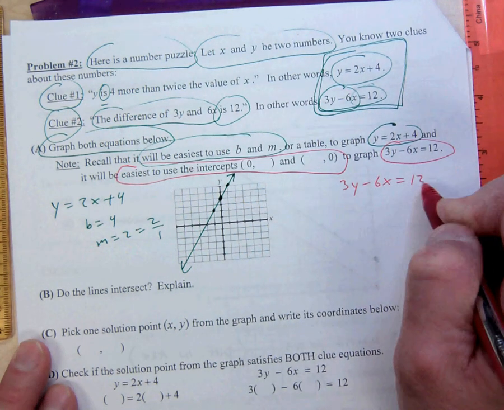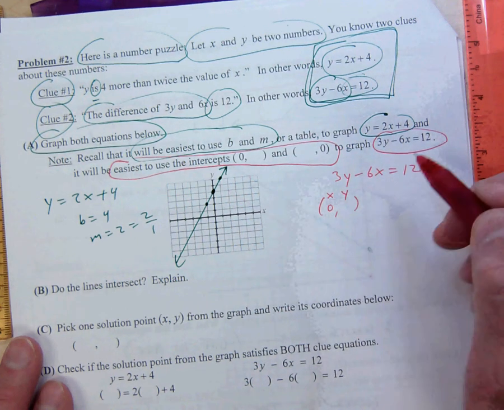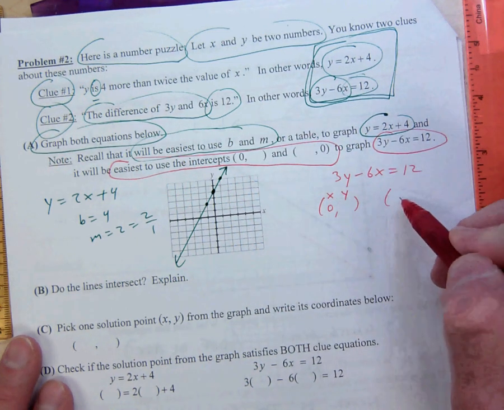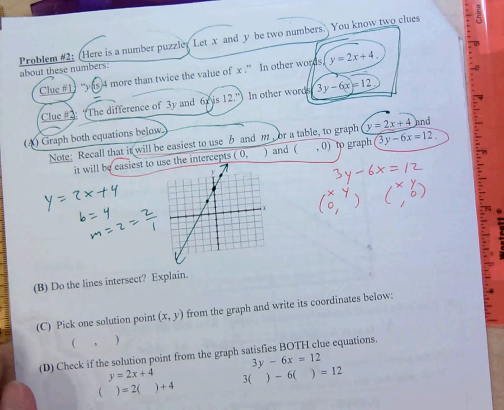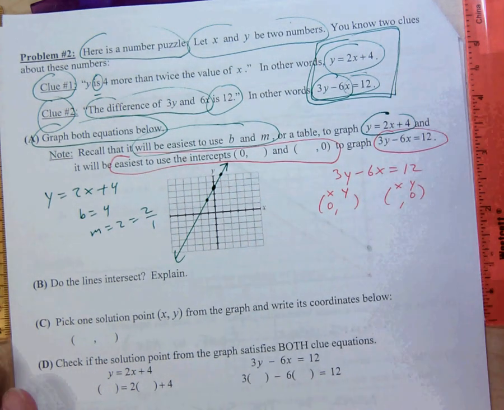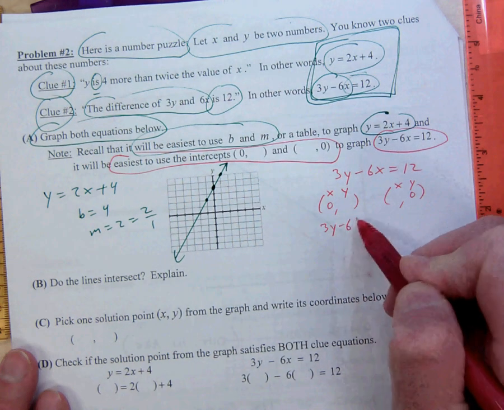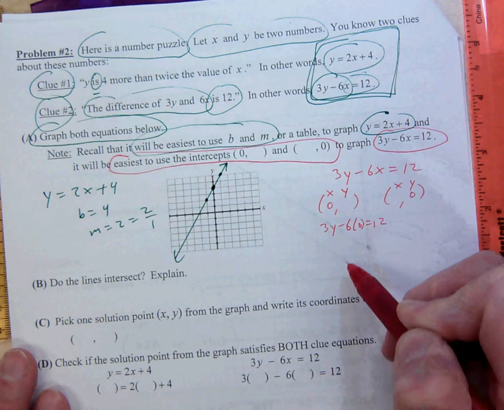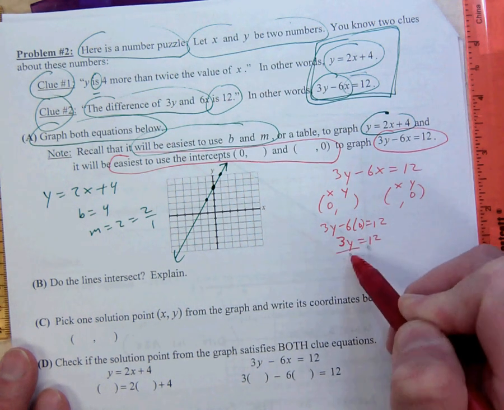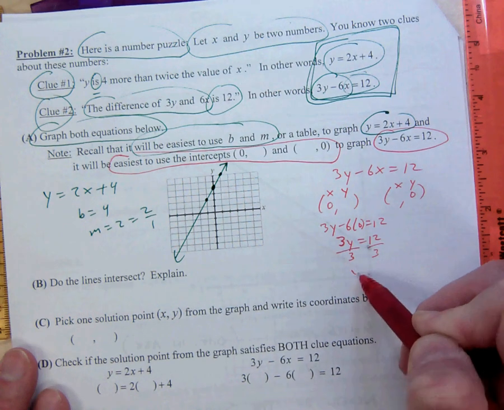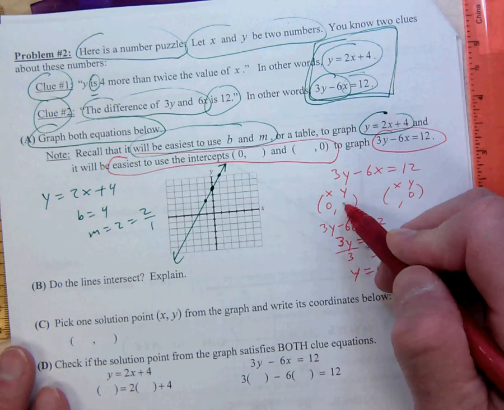The quickest way to graph that is to just find the intercepts, right? So put in 0 for x and find y, and then put in 0 for y and find x. Are you following me, guys? Okay, so if I put in a 0 for x, I get that, which if I divide by 3, I get what, guys? 4.